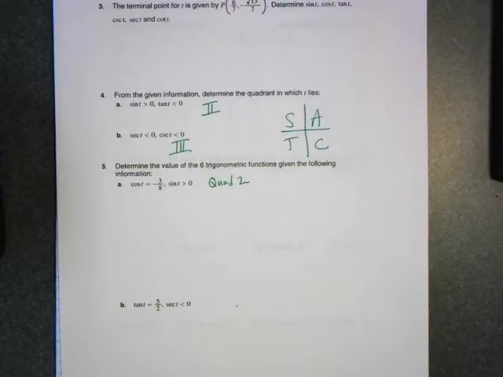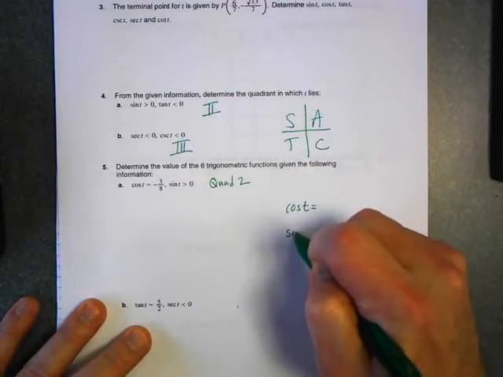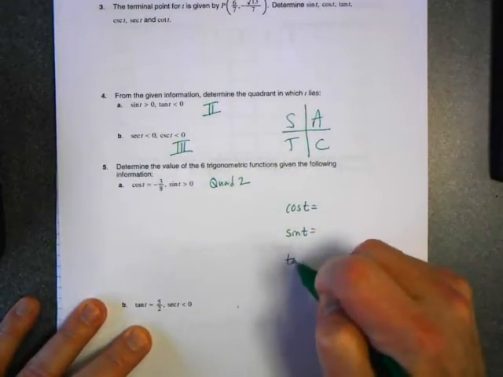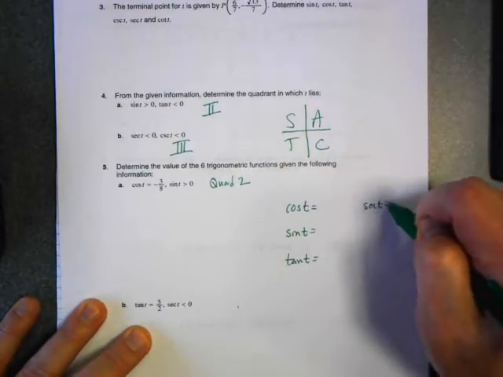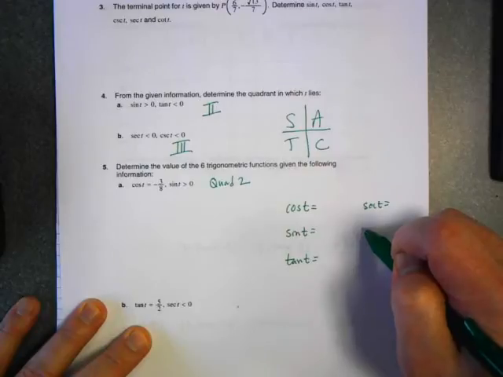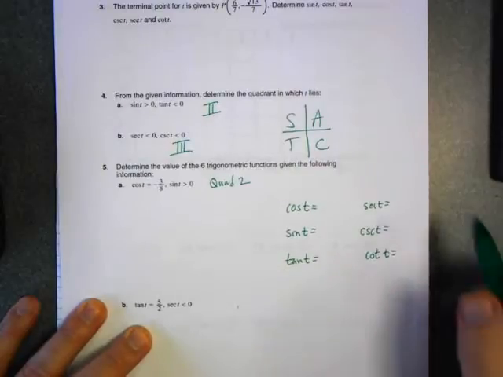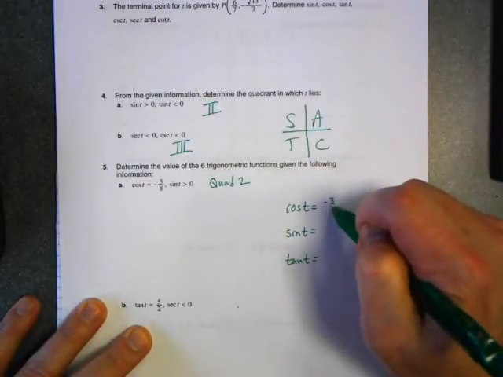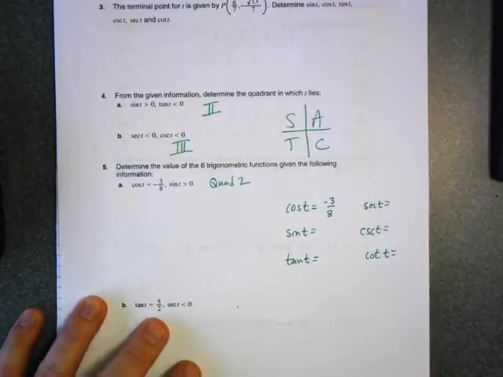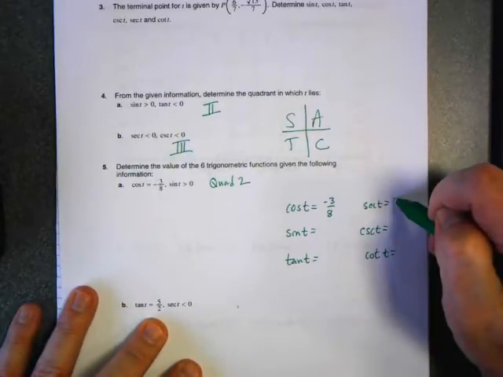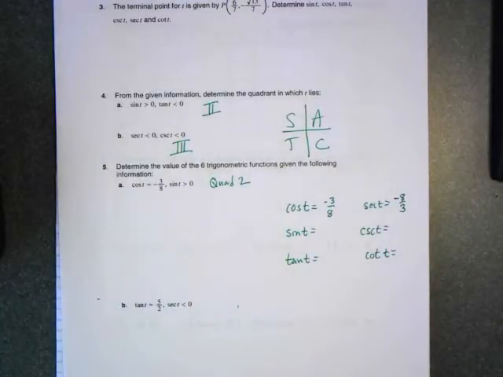Okay, so write down my answers here. Cosine t, sine t, tangent t, secant t, cosecant t, and cotangent t. And the one we know without doing any work is cosine. Cosine is negative 3/8. Which one's easy? Secant is negative 8/3. You just flip it. Okay. What's next?